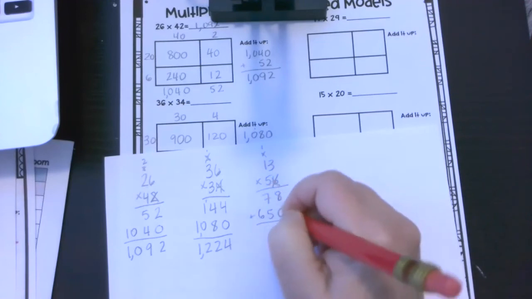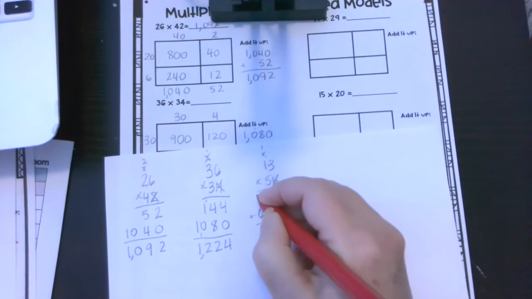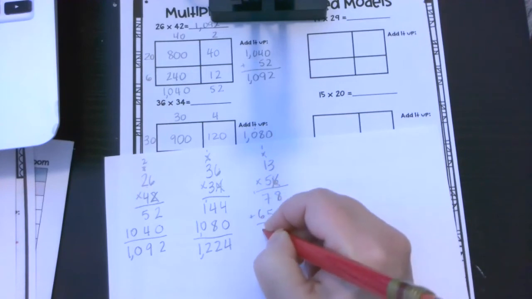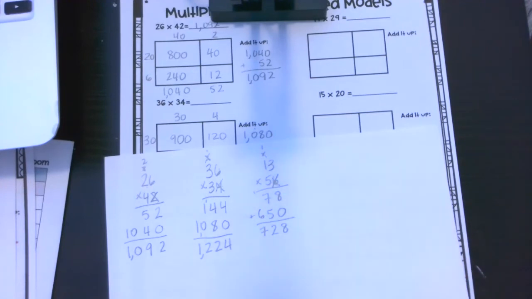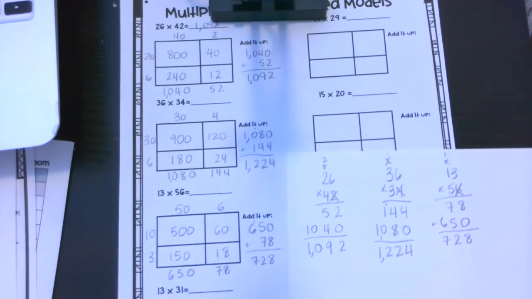Add those up. 8 plus 0 is 8. 7 plus 5 is 12. Put down my 2 and carry my 1. 1 plus 6 is 7. 728. We had 650, and we had 78. Added up to 728.